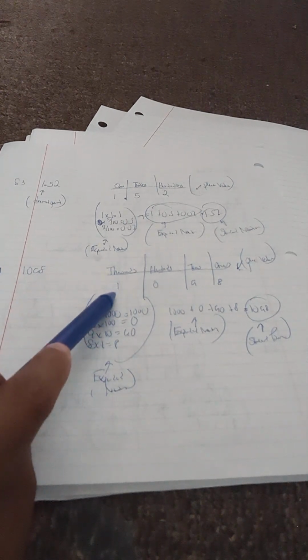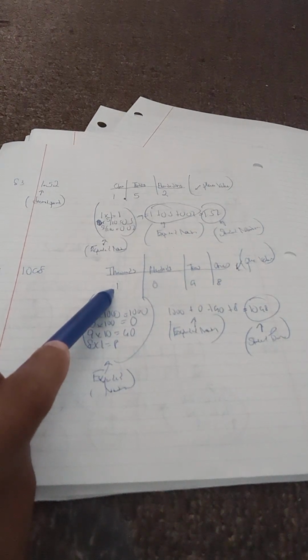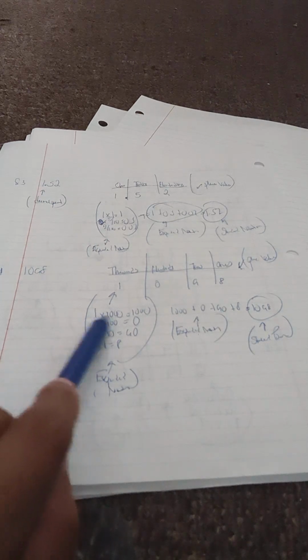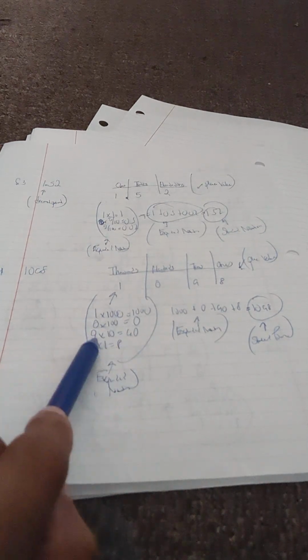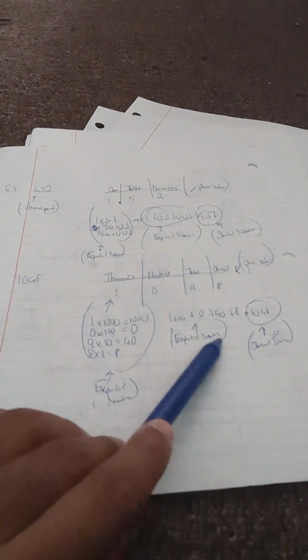So basically, you just want to identify the location. And then once you identify the location, you write it down: 1 times 1,000, 0 times 100, 9 times 10, 8 times 1, and so on. And then you do the expanded notation. And then after you do the expanded notation, you write down the standard form.